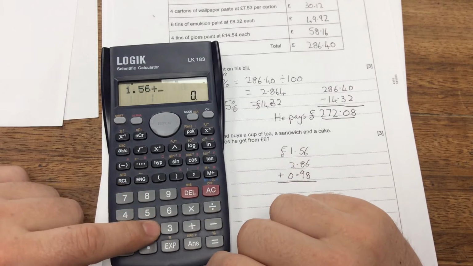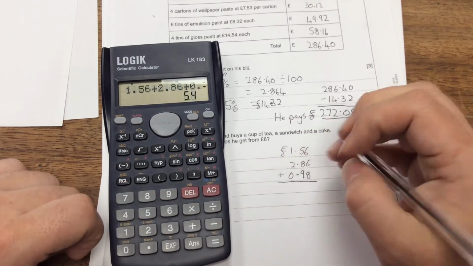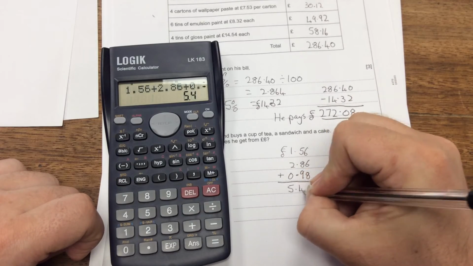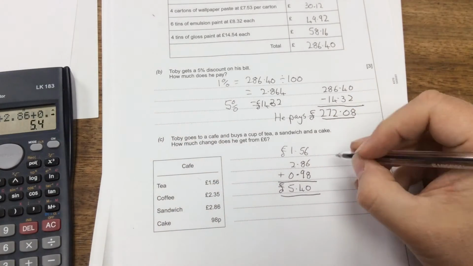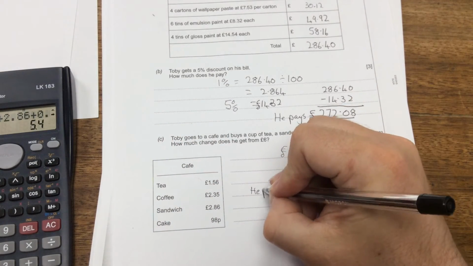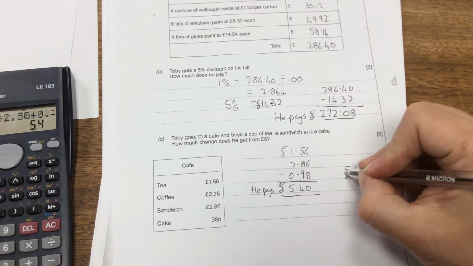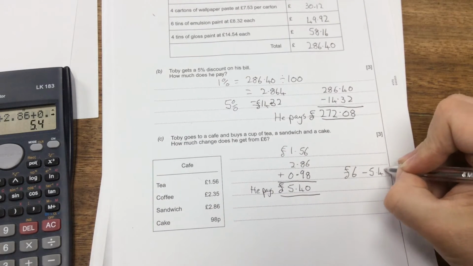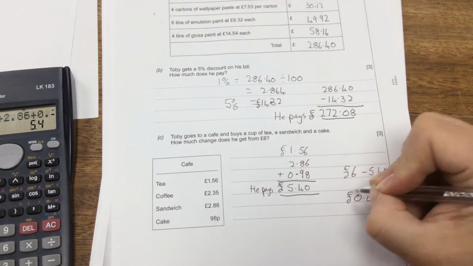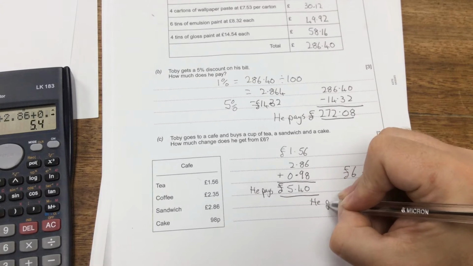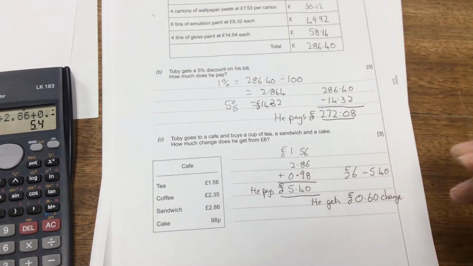£1.56 plus £2.86 plus 0.98. And that comes up as 5.4, which represents £5.40. So that's how much he pays. So he pays £5.40. So then he will get £6, take away £5.40 change, which is 60 pence or 0.6 £. So he gets 60 pence change.